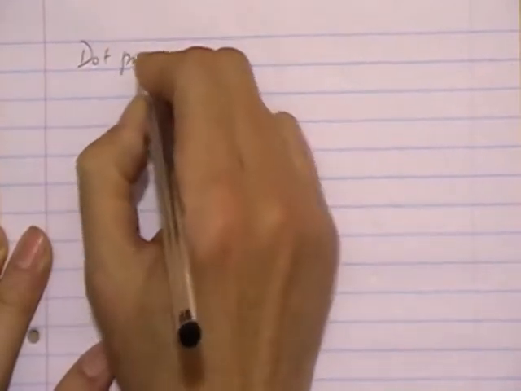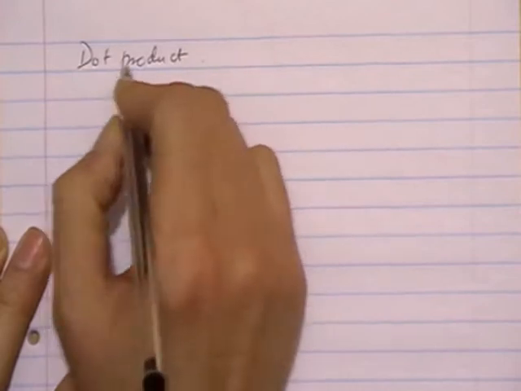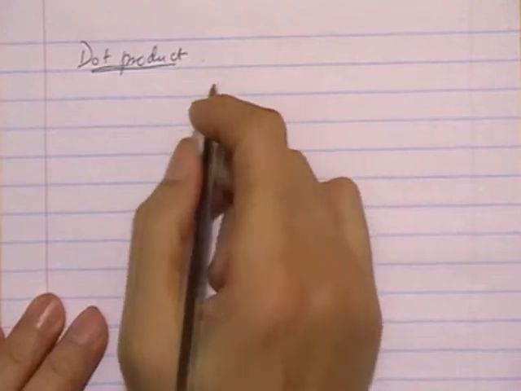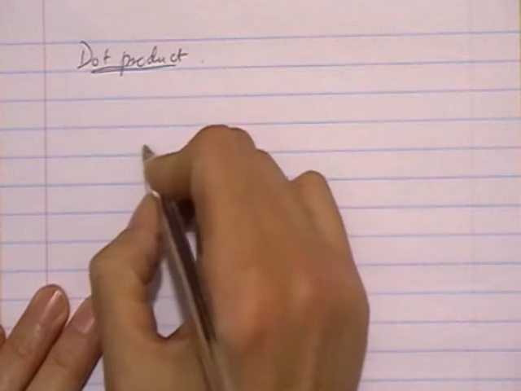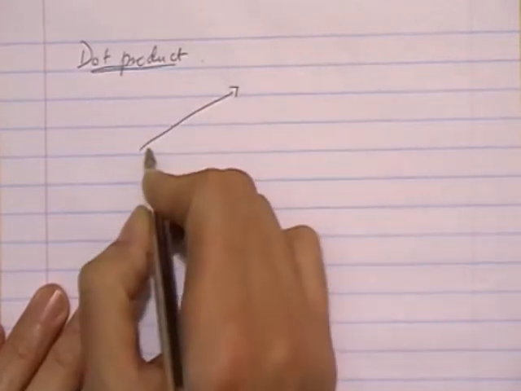In this session, I shall talk about the dot product. I want to prove two things about the dot product. First, let me say how the dot product is defined.